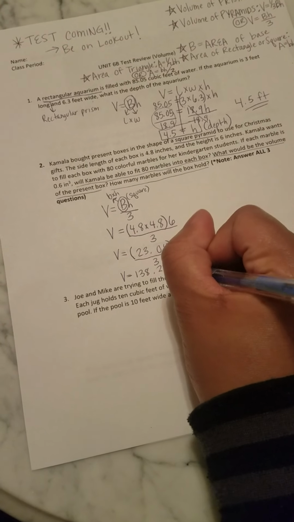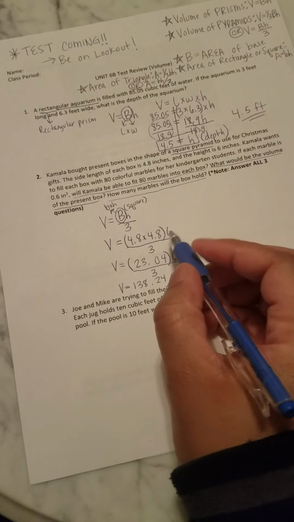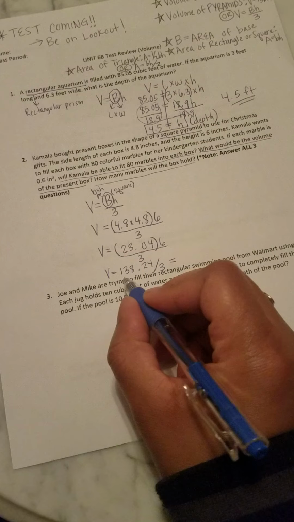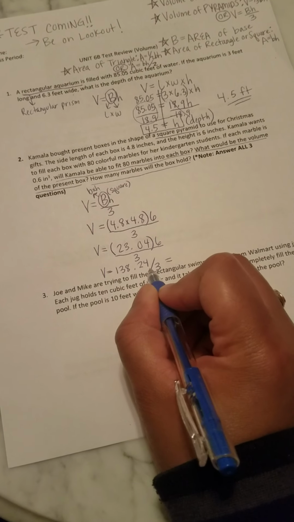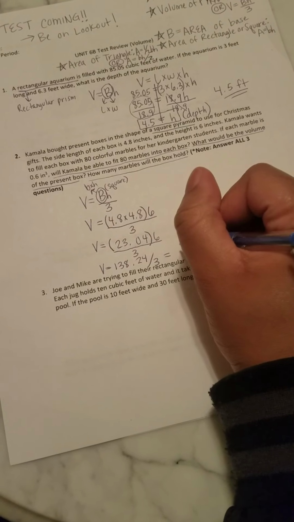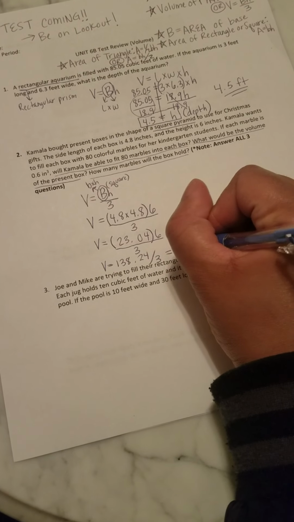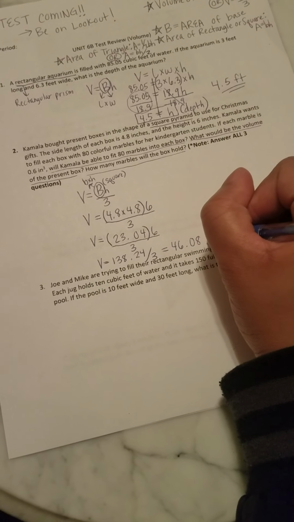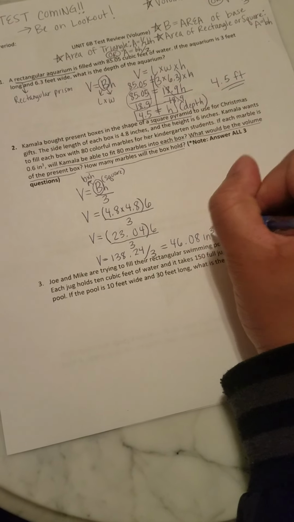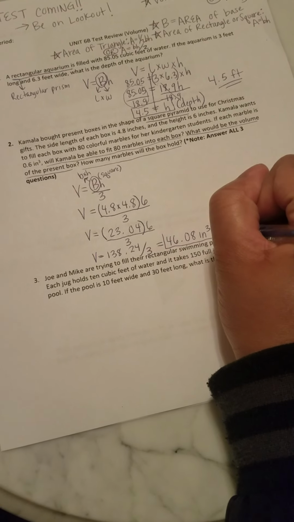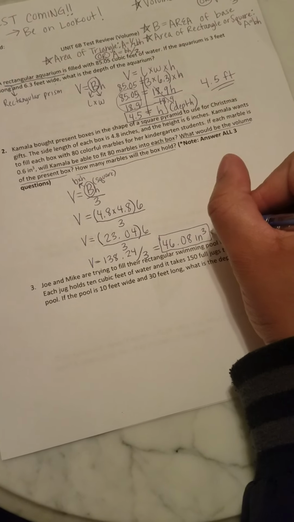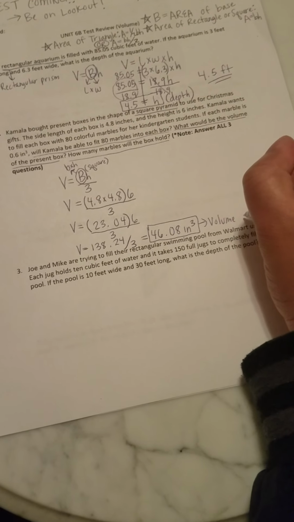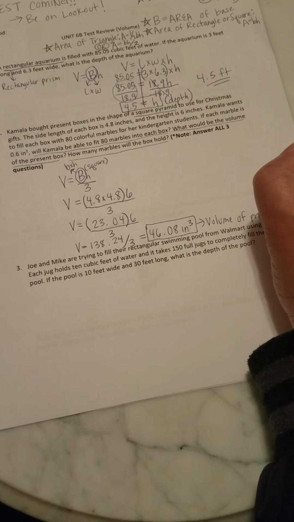Then you still have to divide by 3. So you just took care of the top, and you're just left with doing 138.24 divided by 3. So your answer for the volume would be 46.08, and that would be inches cubed. Okay, so I'm going to box that and say this is the volume of my present box.